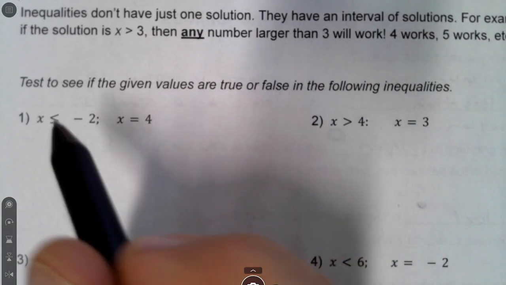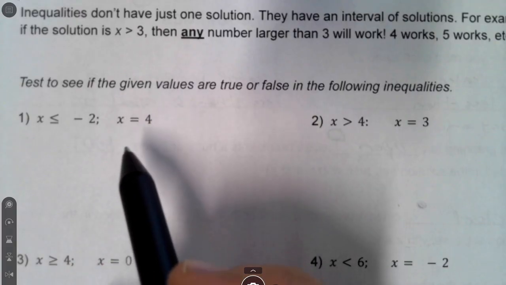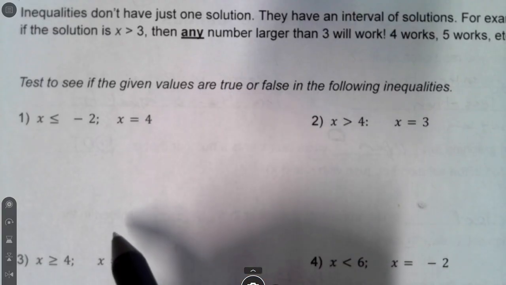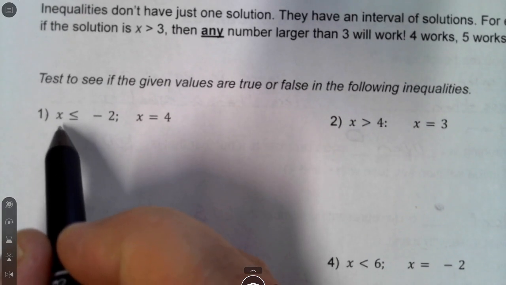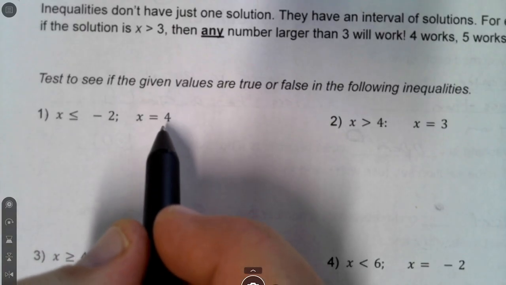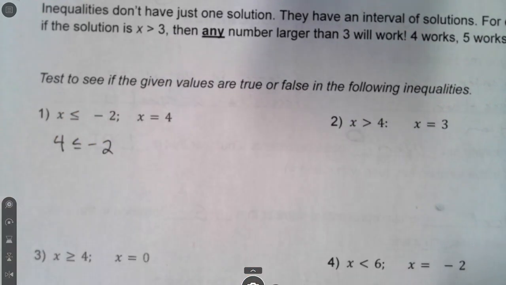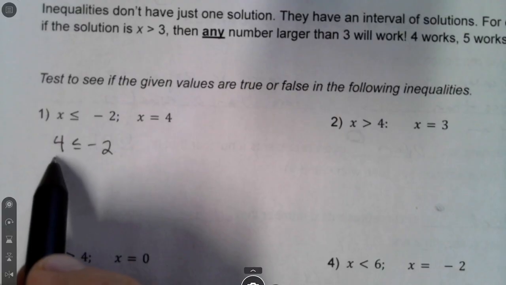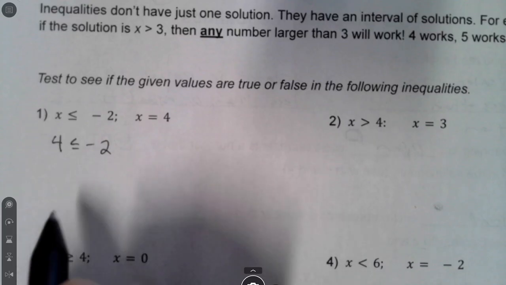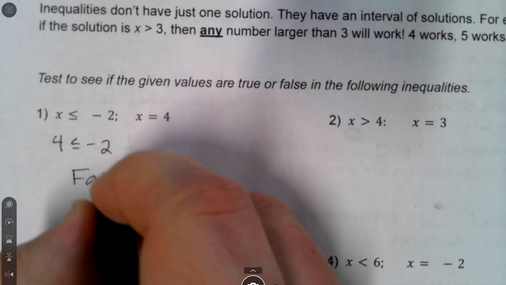So one other thing they'll ask you to do is they'll test to see if a certain value works in an inequality or not. If it does work, you'll say true. If it doesn't work, you'll say false. So for example, the inequality here is x is less than or equal to -2. So they're saying, does this work if we put in 4 for x? So I put in 4 for x. So we just ask ourselves, well, is +4 less than -2 or equal to -2? No, it's not. Obviously, +4 is bigger than a negative number, so this one would be false.